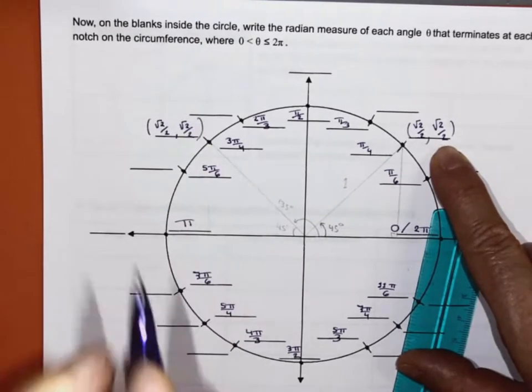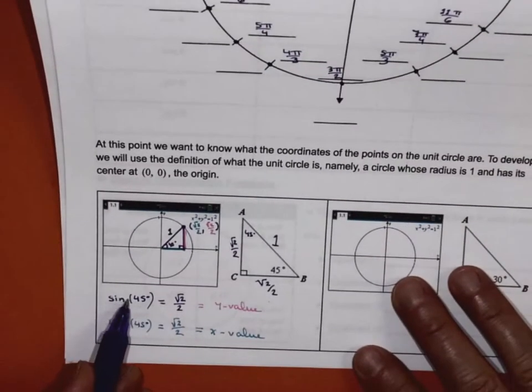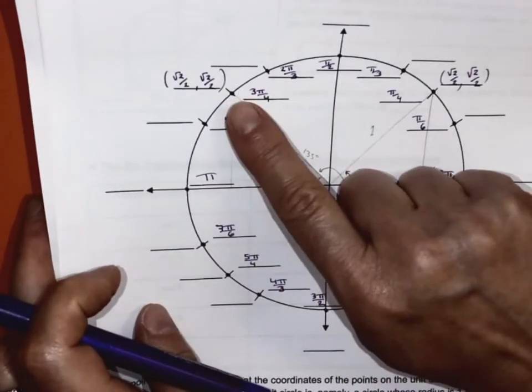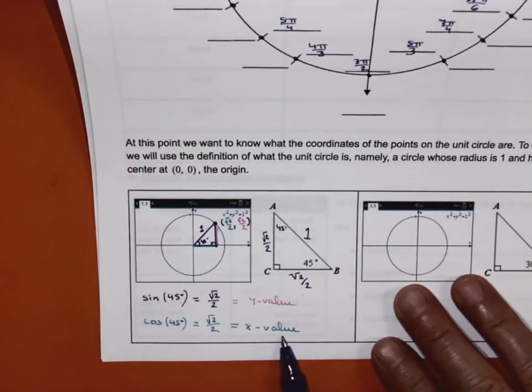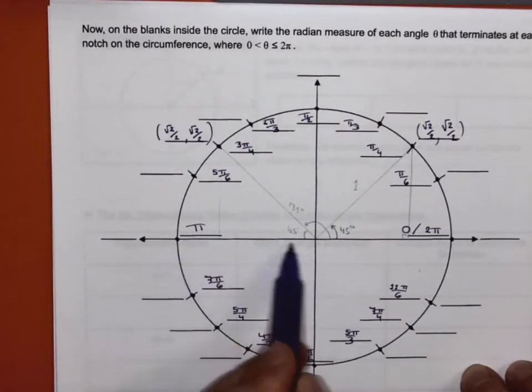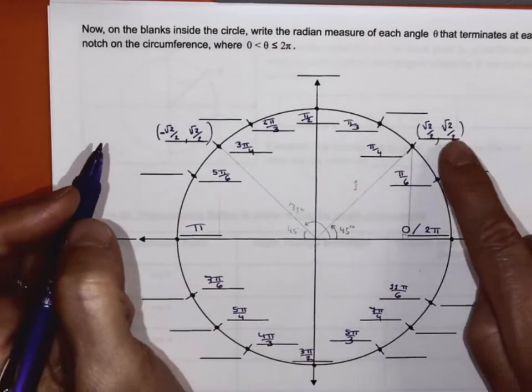Remember I said your sines are going to be your y values. Well, my y values are positive in quadrant 2, no problem. But the cosines are my x values, and what are your x values in quadrant 2? Those x's are all negative, so I need a negative here. So they're the same, except I need a negative.